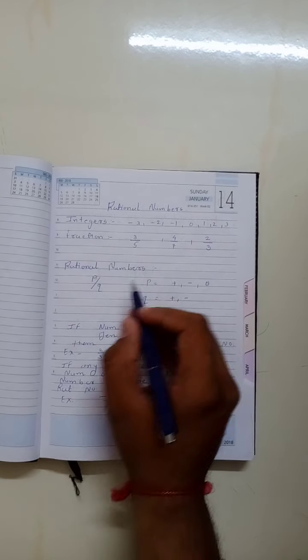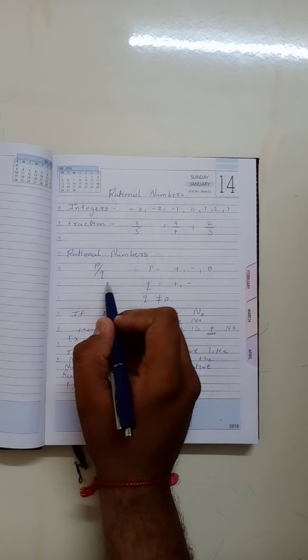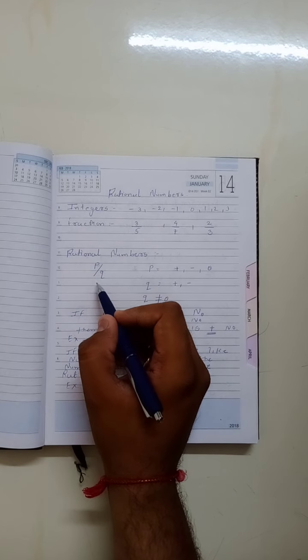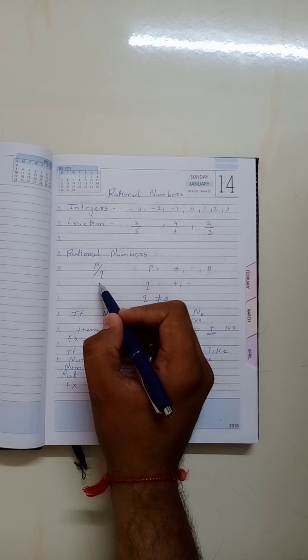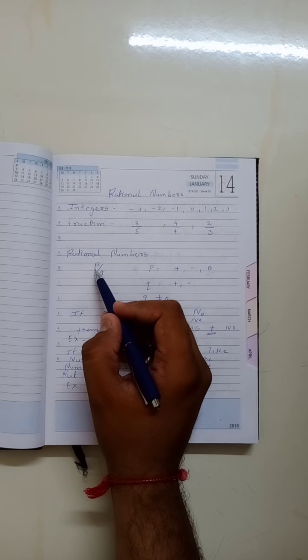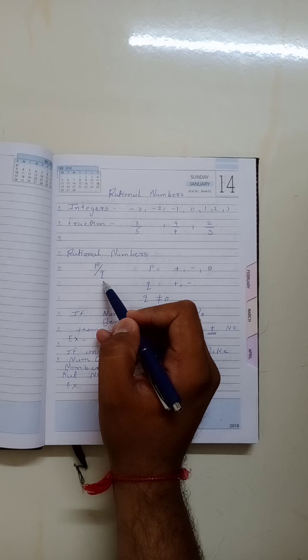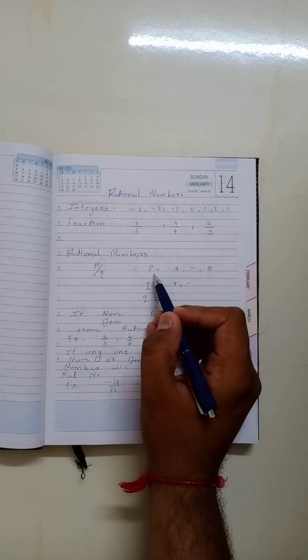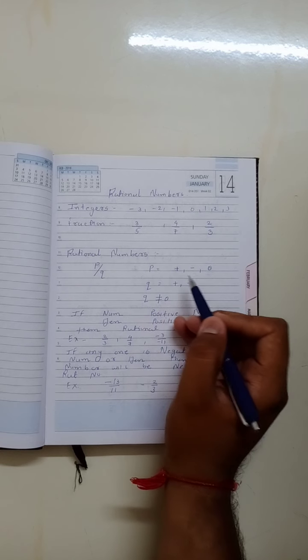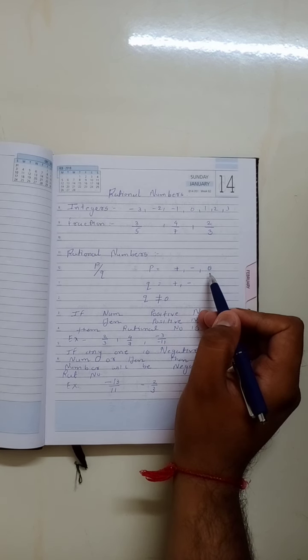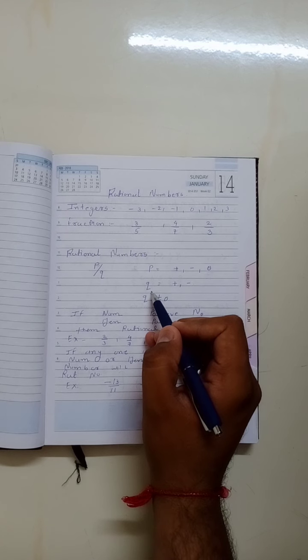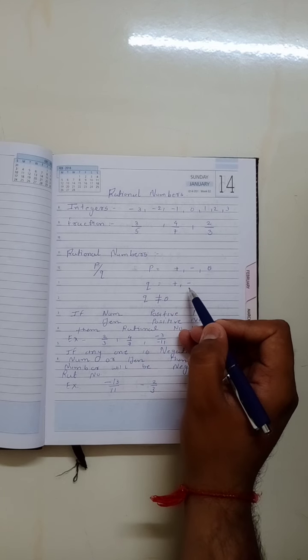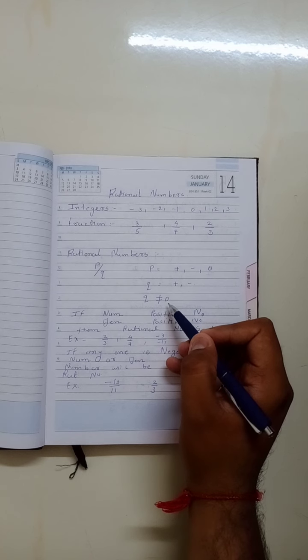Rational numbers: any number defined in the form of p upon q. P is called the numerator and q is called the denominator. Here p, the numerator, can be positive, negative, and also 0. Q also comes in two forms, positive numbers as well as negative numbers. So students, remember that thing.